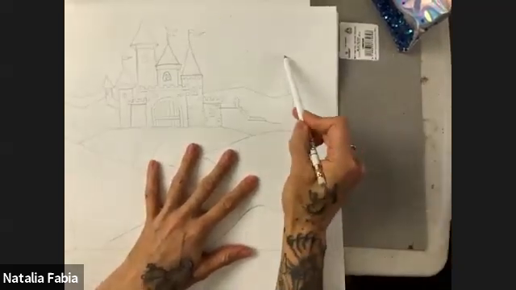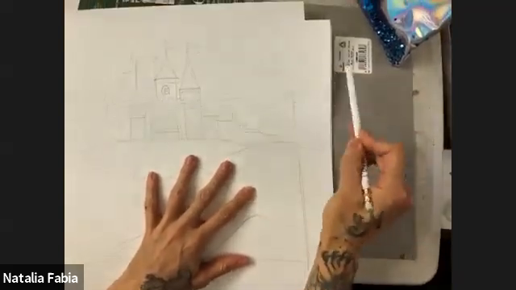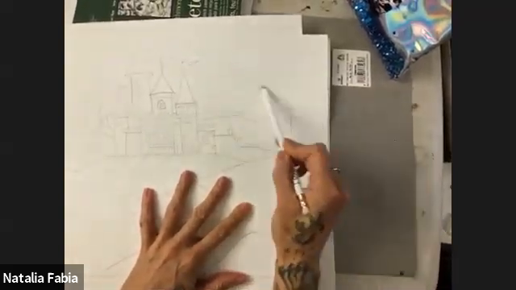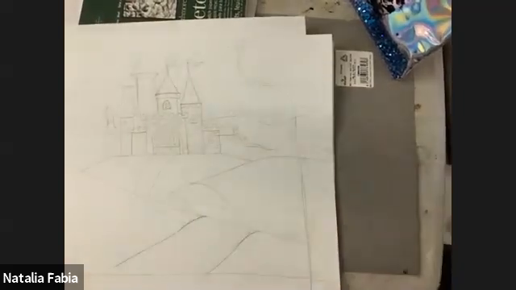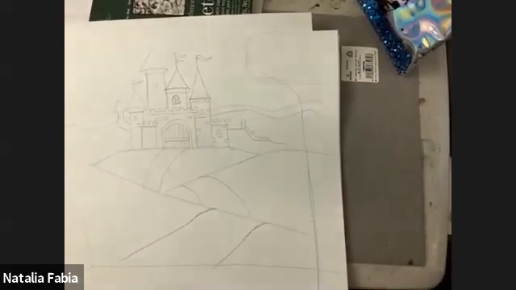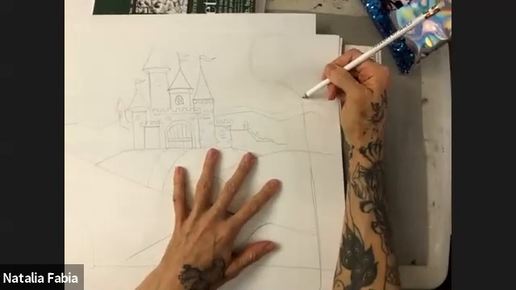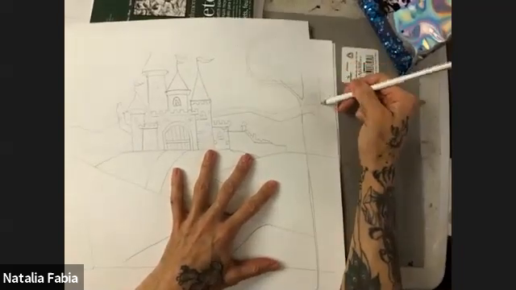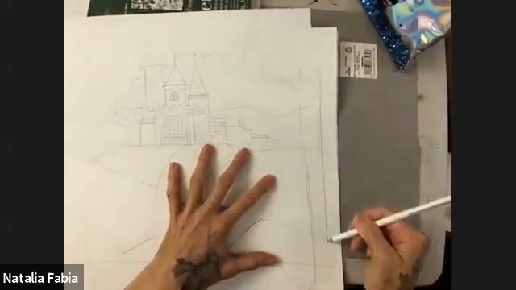And I'm just gonna make a light shape. That's where I'm gonna have the top of the tree. I'm just gonna group it all together. That's where all the leaves are. It'll be kind of thick.